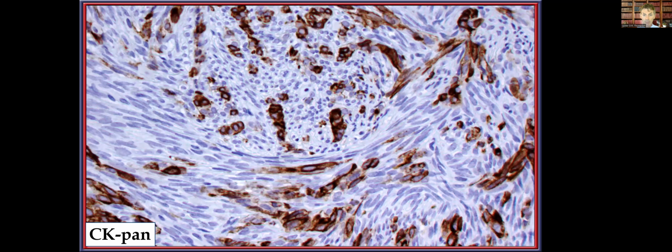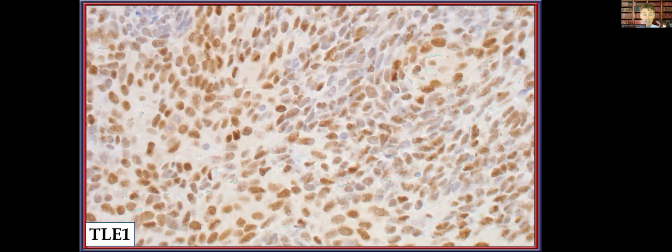This is an example of that biphasic tumor I just demonstrated, where you can see that the epithelioid cells, as well as several of the spindle cells, are reactive with CK-pan. But in this example, there's a very strong TLE1 that is easily identified in the nucleus of these neoplastic cells. You should make sure that you're using the best clone available, otherwise you may have spurious reactivity.